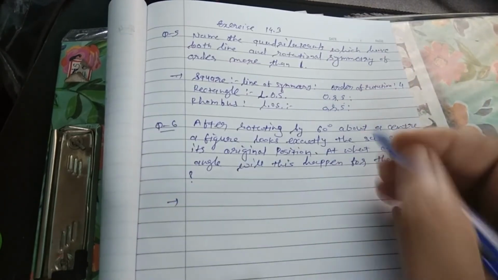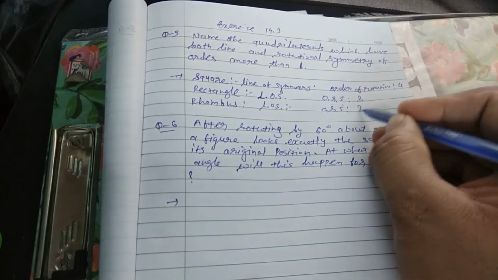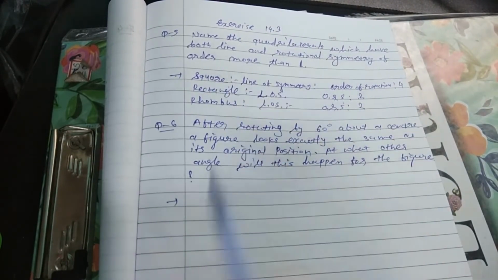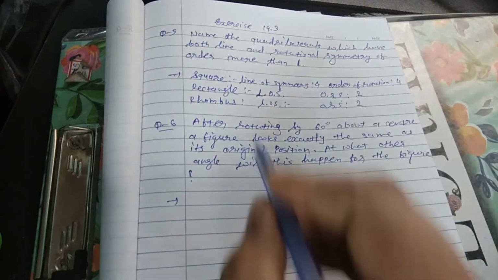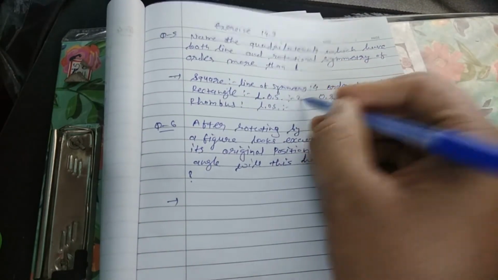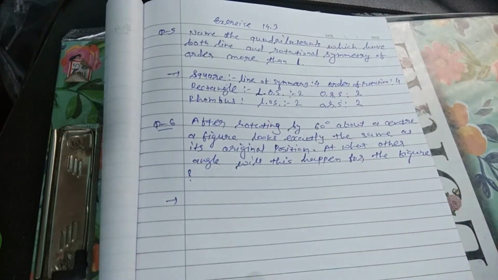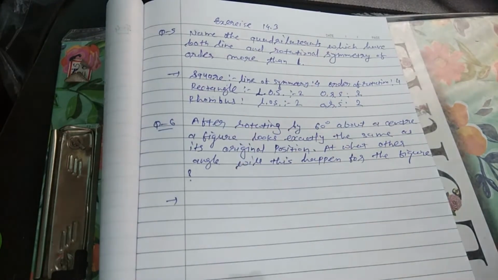Rectangle, order of rotational symmetry is 2, and for rhombus, order of rotational symmetry is 2. Now what is the number of lines of symmetry for a square? It is 4. Rectangle, it is 2, and rhombus, it is 2. So these are examples of quadrilaterals which have line and rotational symmetry of order more than 1.